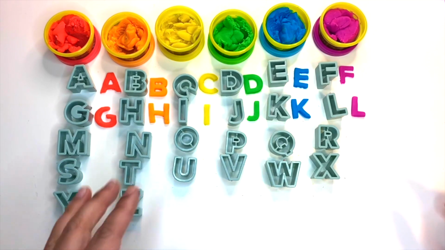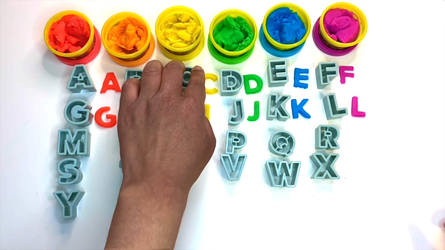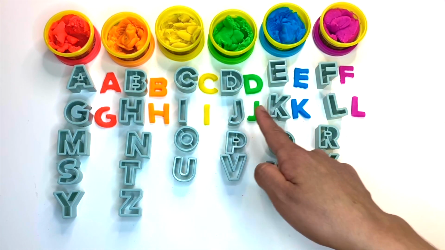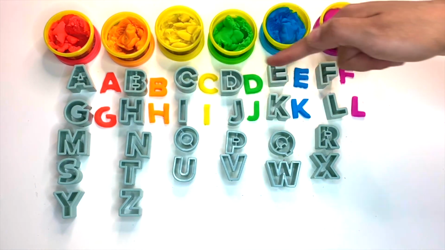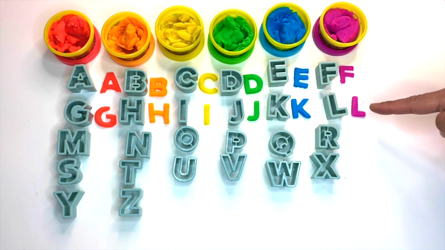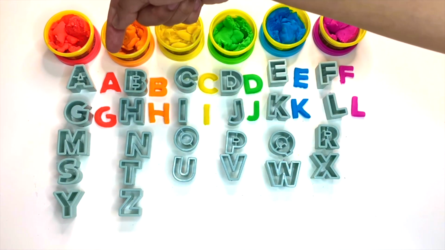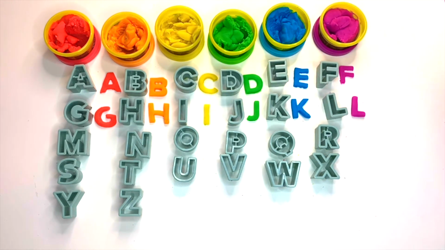All right, so far we worked really hard. We have done A, B, C, D, E, F, G, H, I, J, K, L. We have now repeated our pattern two times. Twice. We repeated it twice. The core of our pattern that keeps repeating is red, orange, yellow, green, blue, and purple.